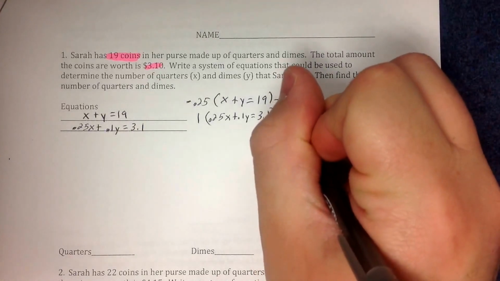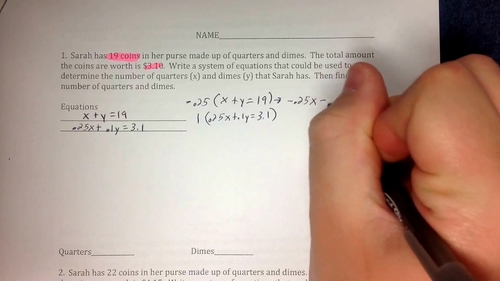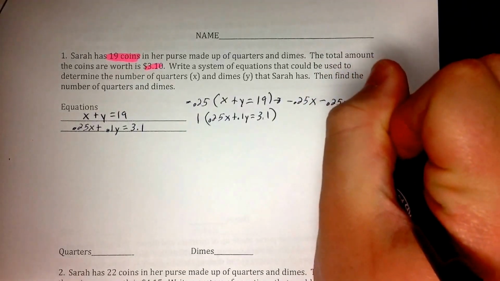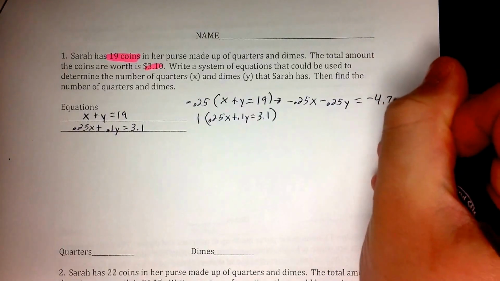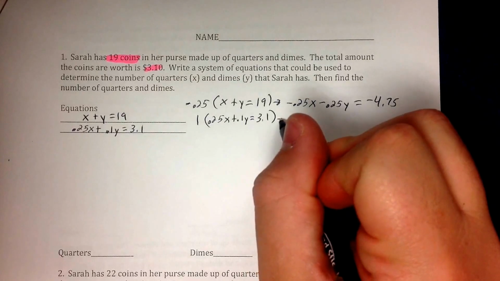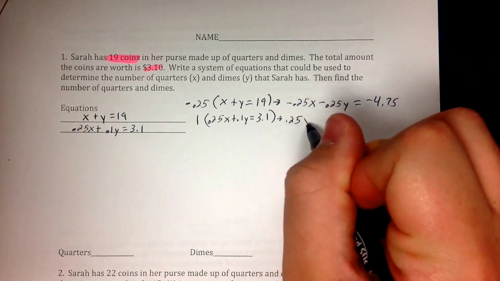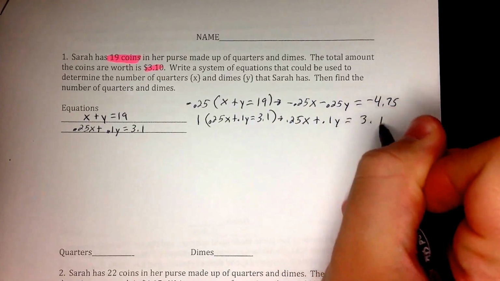So now if I multiply the top by negative 0.25, I get negative 0.25x minus 0.25y equals negative 4.75. And on the bottom, everything times 1 isn't going to change it, so it's just 0.25x plus 0.1y equals 3.1.